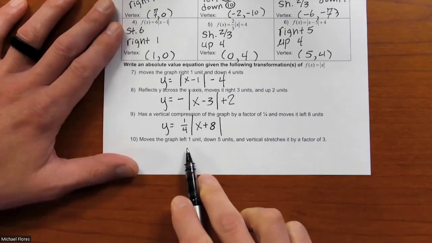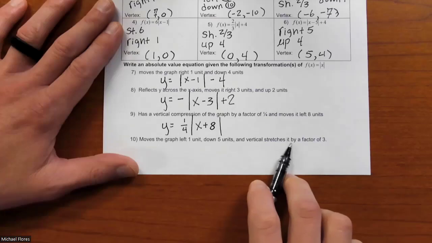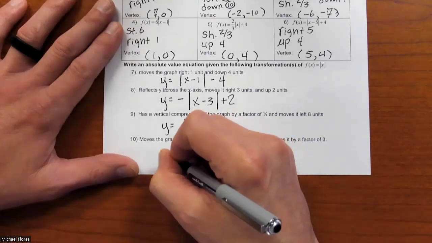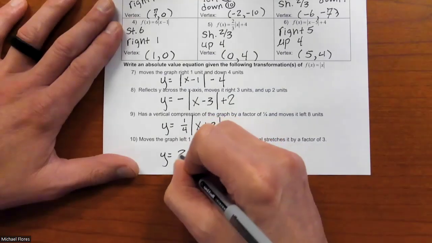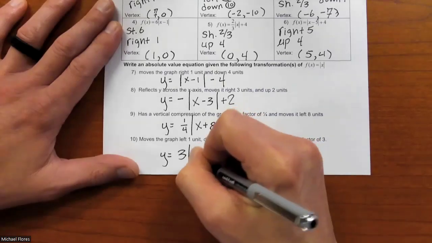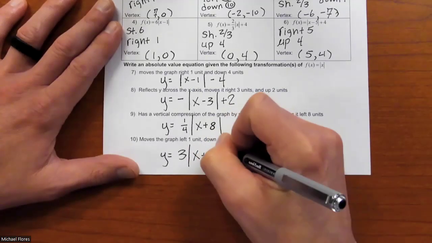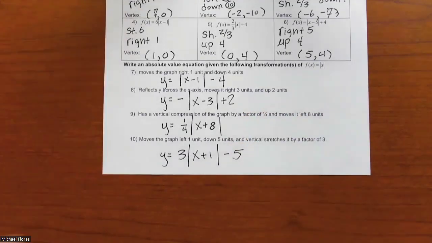Here, it moves the graph left 1 unit, down 5 units, and vertical stretches by a factor of 3. We're going to start there first, with the vertical stretch by a factor of 3. Moves the graph left 1 unit, so x plus 1 in the absolute value, and then down 5 units. All right, move over to side 3.